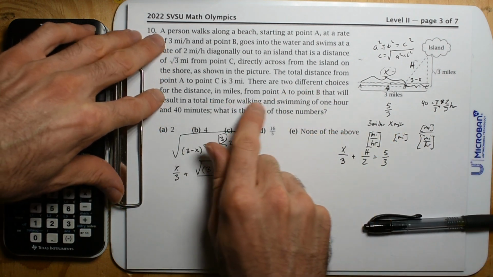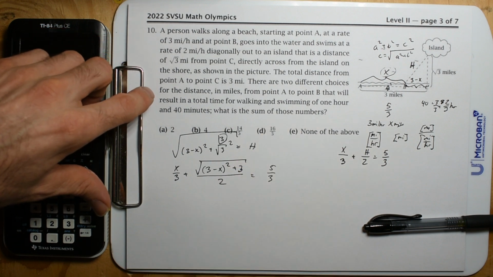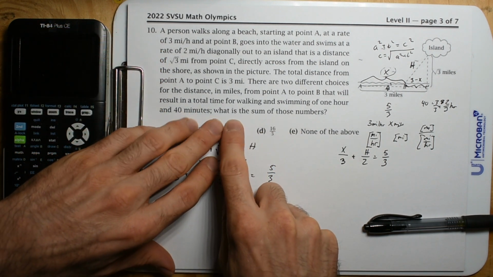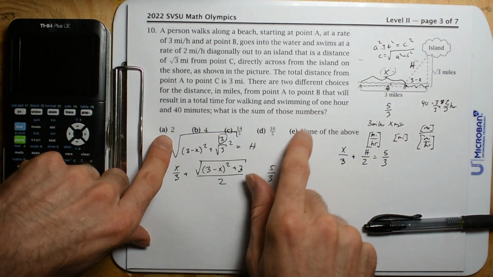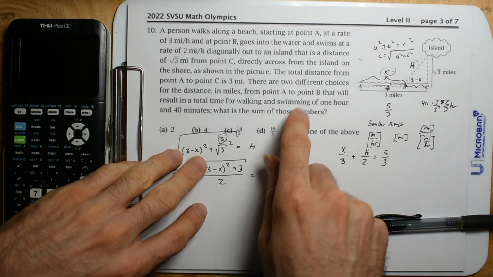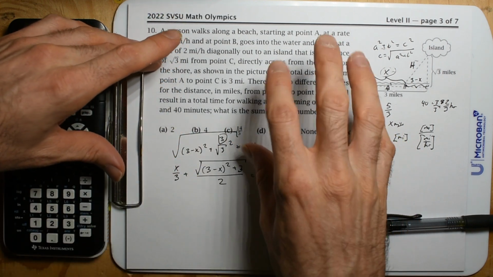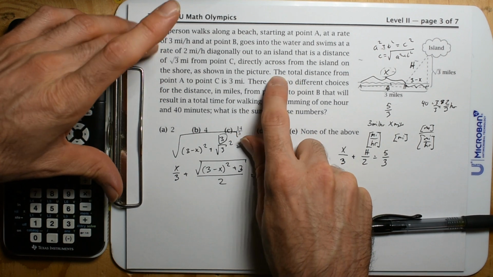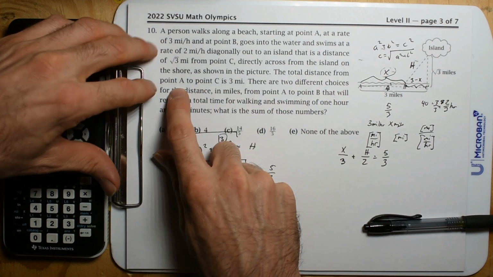There could be two choices for the distance from point A to point B resulting from the... oh, it says, never mind. Actually, I'll have to, let's do it this way. But no, I didn't read the problem. I thought they wanted the ratio. I pulled this problem off my phone. So the total distance from A to C.